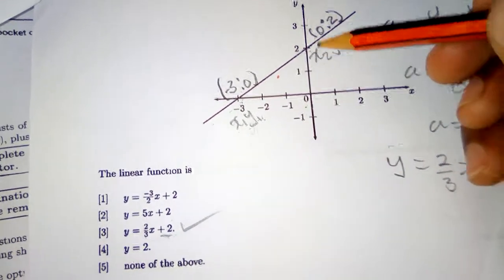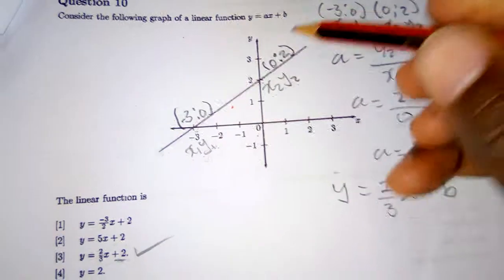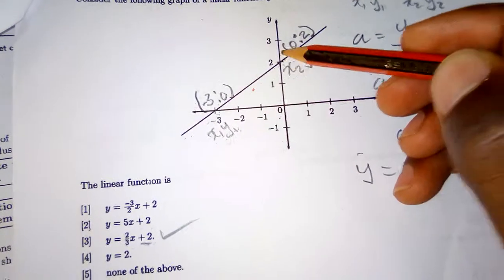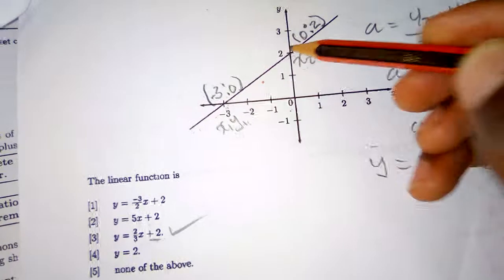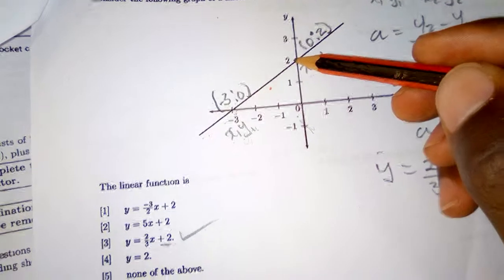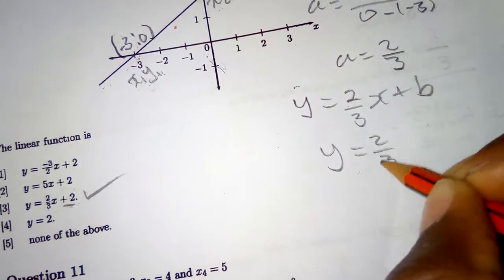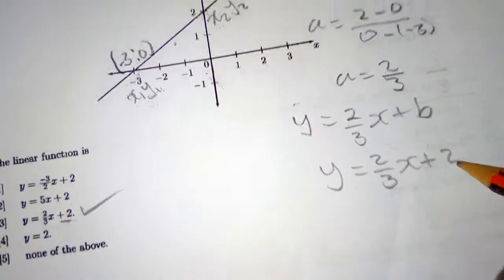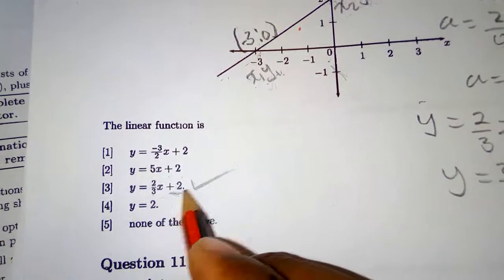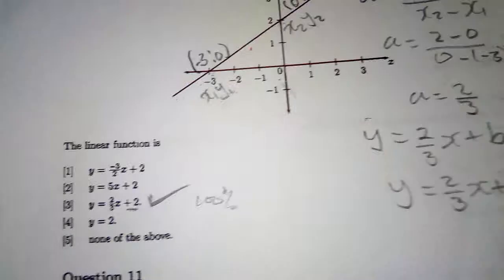You need to always remember this. If you are given the graph, the value of b is always on the y-intercept. If your curve is intercepting at 2 on the y, the value of b is 2. If your curve was intercepting at -1 along the y, your b would be -1. In this case, your b is going to be 2. So you'll say y is equal to 2 over 3 x plus 2, because our curve is intercepting at 2 along the y. This is how you do it, and option number 3 will be 100% correct.